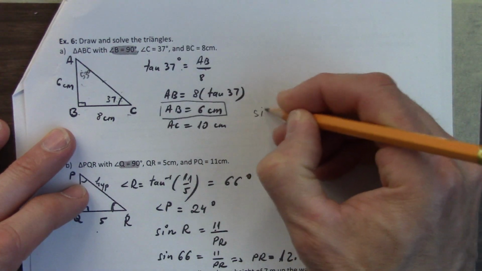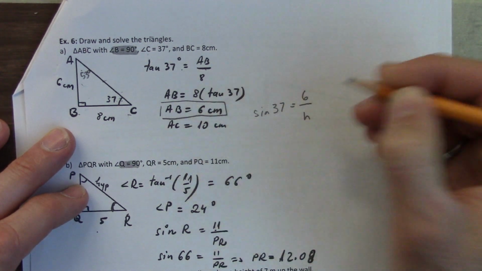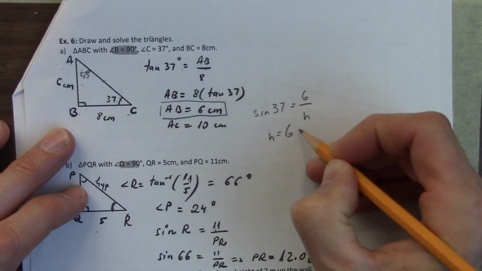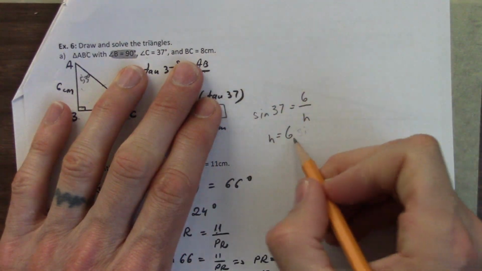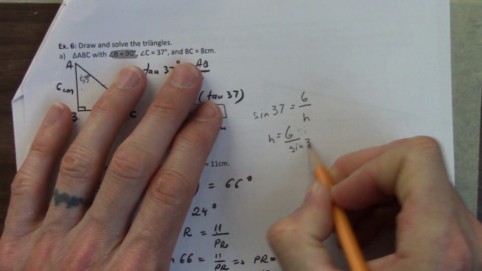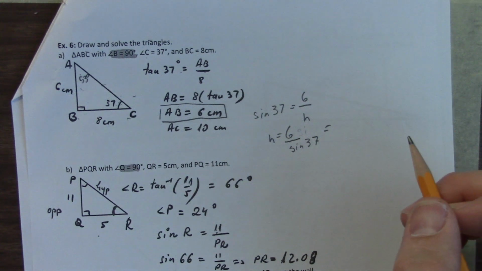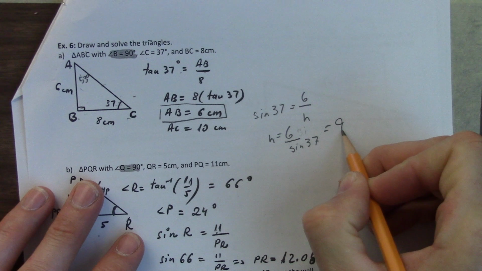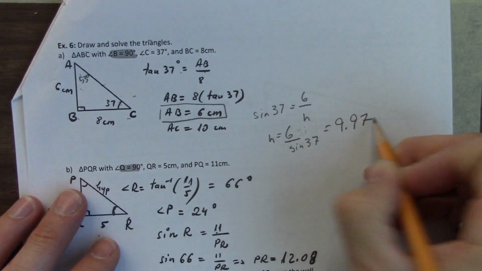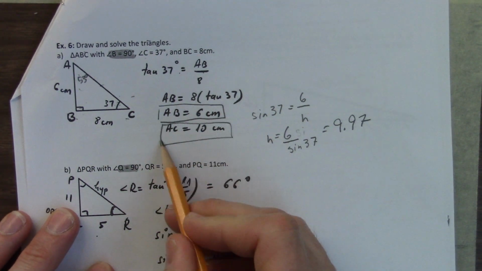So we can say sine 37 is equal to 6 over h. Then h is equal to 6 divided by sine 37, which is 9.97. Okay, so we have all the angles and all the sides. We have it listed here as 10.